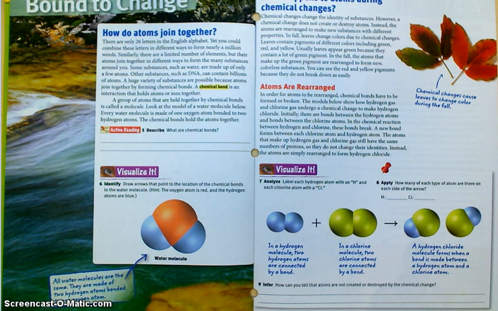So my point in saying that is that the properties of the compound that's formed, those properties are completely different than the properties of the individual elements that combine to make that compound. Please, please, please understand that. That is very, very important. Okay?